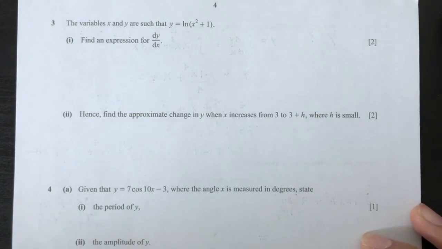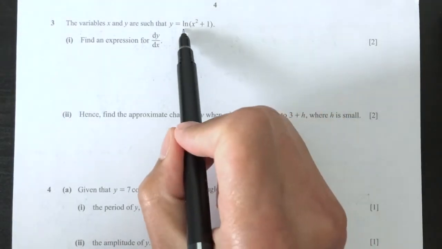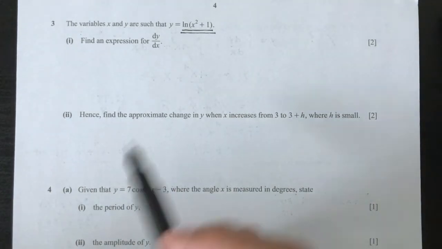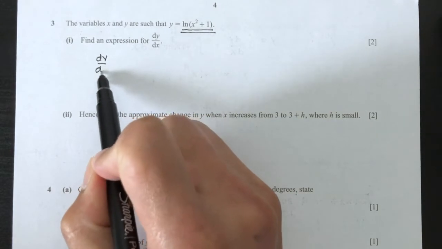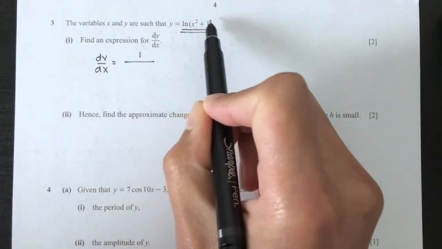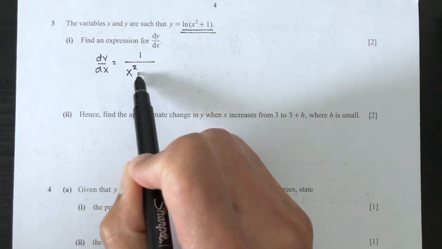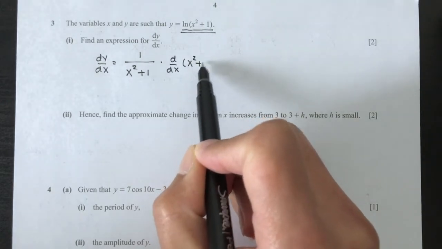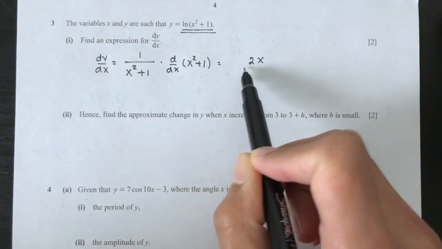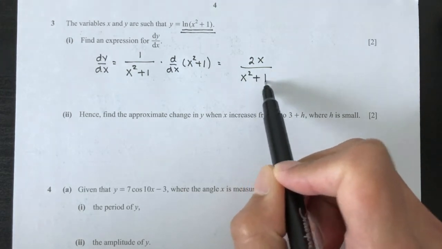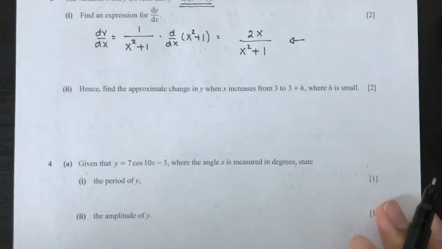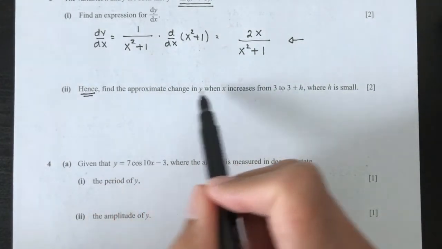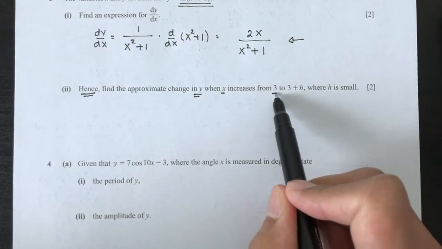So the variables x and y are such that y is equal to this. Now part 1, we have to find dy by dx. So pretty easy. dy by dx is equal to 1 over the value inside of the ln, that will be x squared plus 1, then multiply by d by dx of the value inside, which is this. That will be 2x over x squared plus 1. That is part 1. Now for part 2, hence means we have to use your value from the first part. Find the approximate change in y when x increases from this to this value.